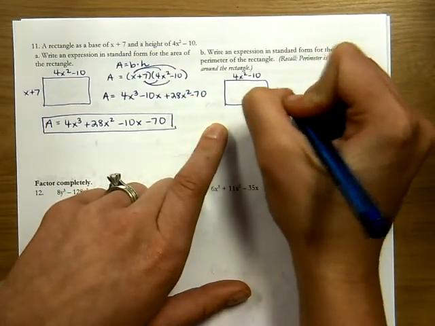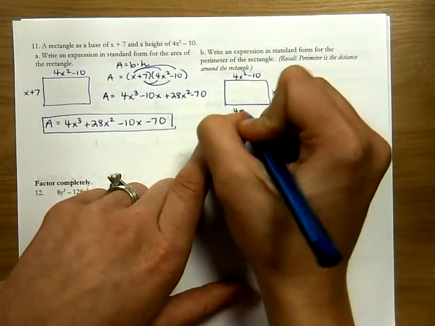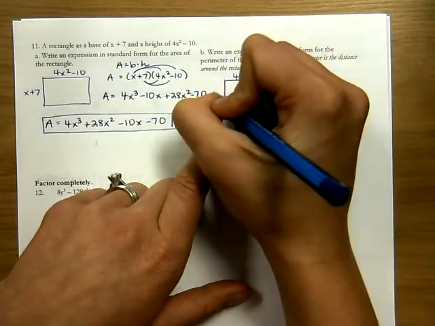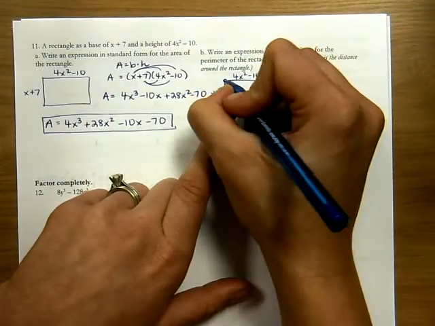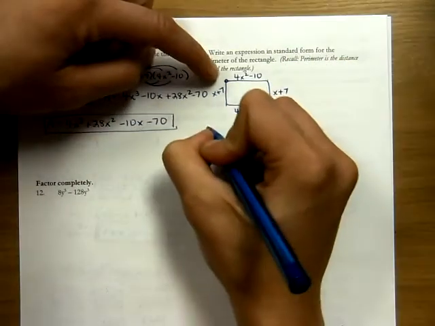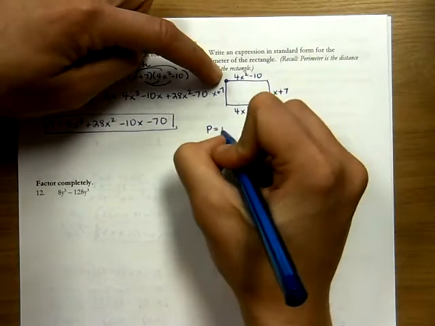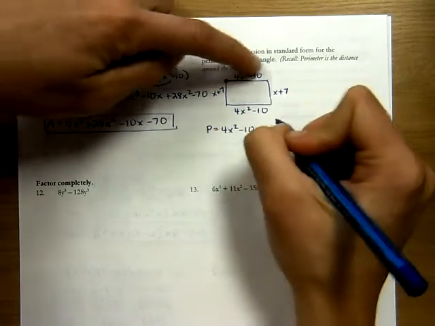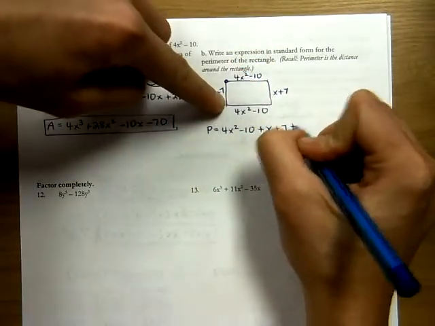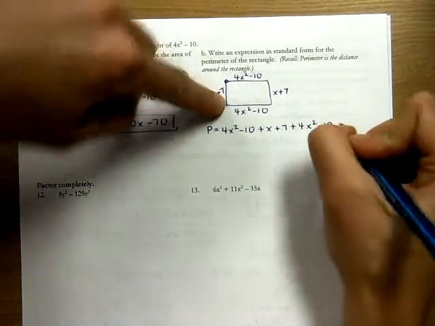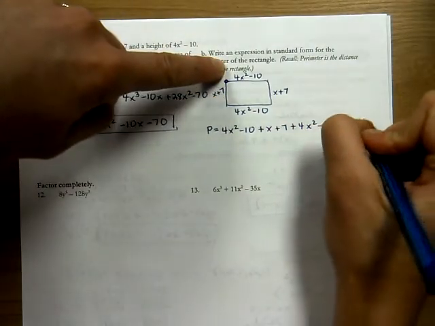Here is our x plus 7. This side over here is also 4x squared minus 10, and this side is also x plus 7. So when we do perimeter, we can start in one spot and just walk all the way around. So if I'm doing the perimeter, I add this side, 4x squared minus 10, plus x plus 7, plus 4x squared minus 10, plus x plus 7.